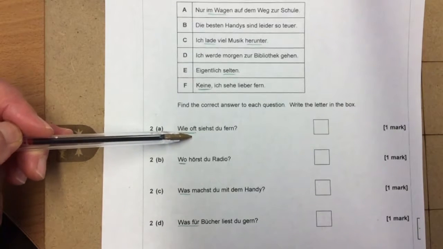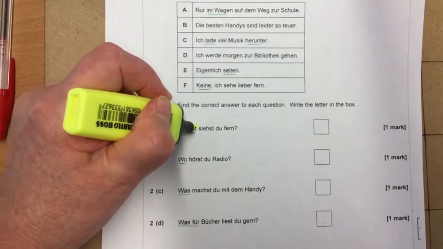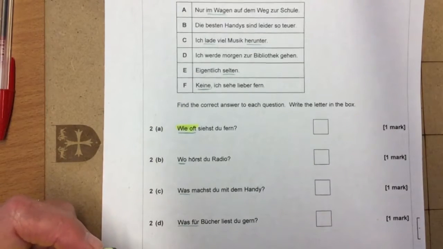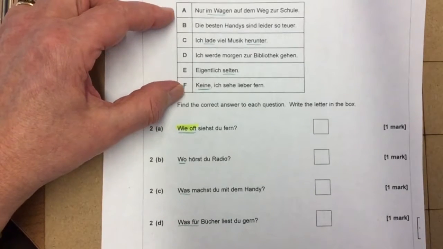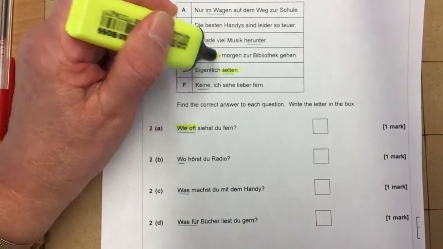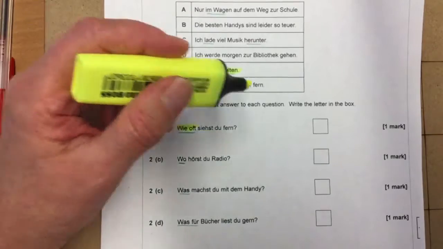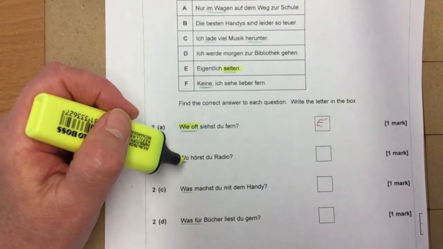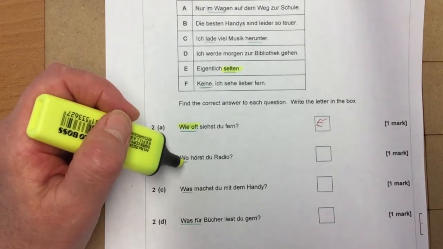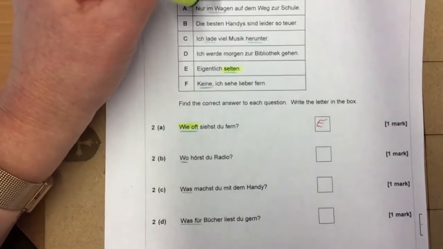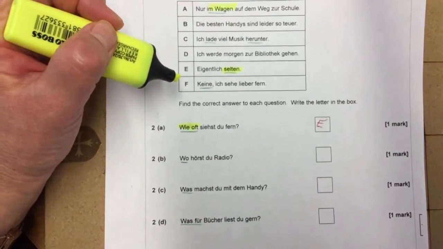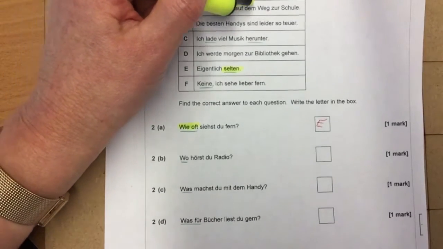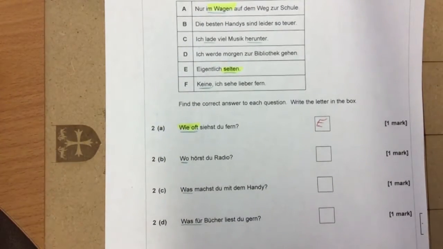So the first question, wie oft, means how often. Okay, so I think you need to, as you're working through, highlight wie oft, how often. So you go to the text now and you look for an expression of time. One there straight away, selten, which means seldom. So the answer there is E. 2B, wo, it starts off with wo, so where, wo means where, so you're looking for a place. Wagen means in the car. So the answer there, only in the car, on the way to school. Where do you listen to the radio? So the answer there is A.